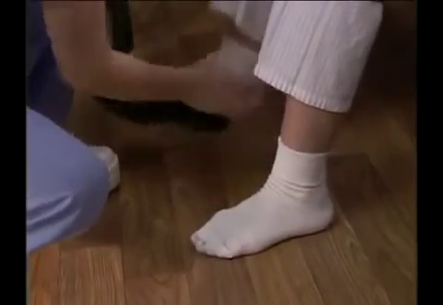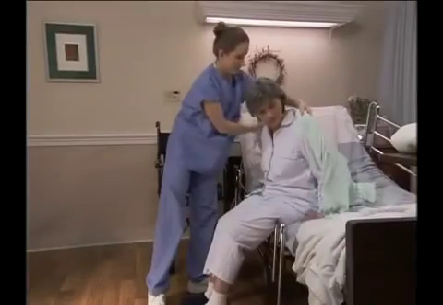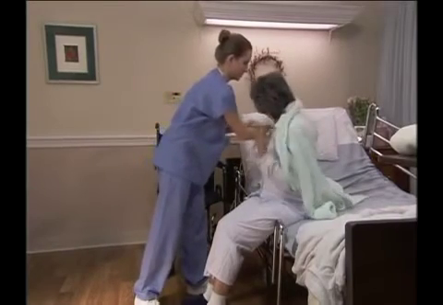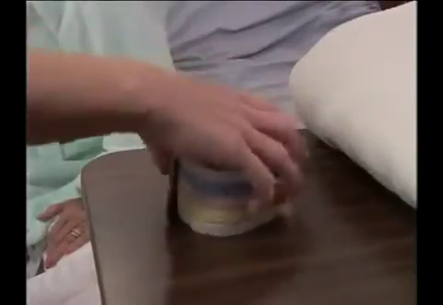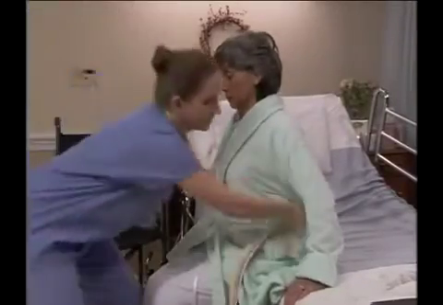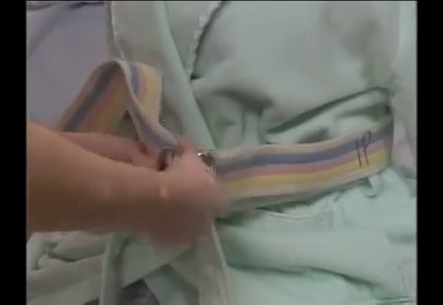Next, help the person put on her shoes or slippers and help her into a robe. For safety, make sure that clothing doesn't interfere with the transfer. When the person is ready, apply the transfer belt around her waist, over top of all clothing. Buckle the belt in front.